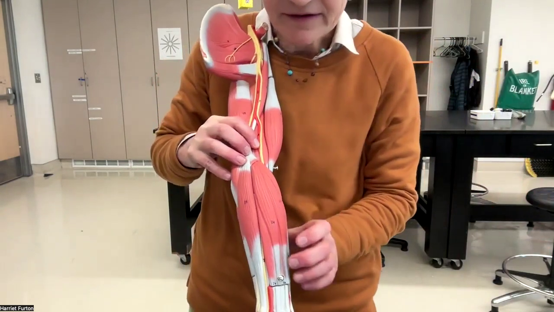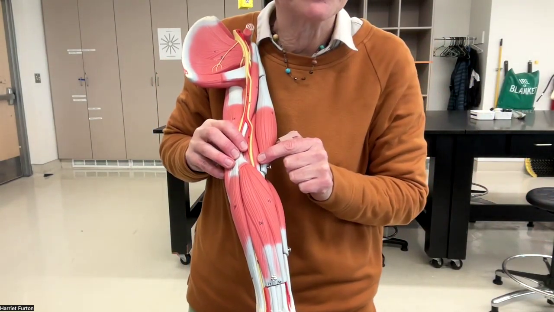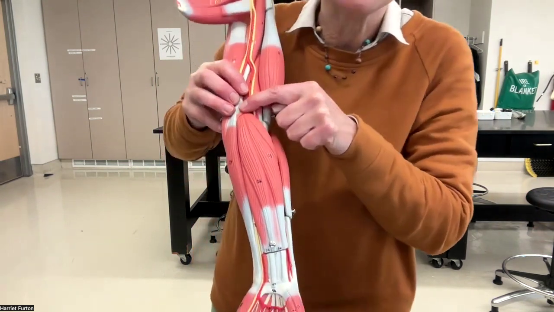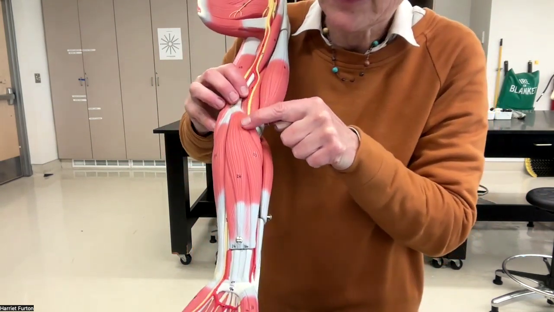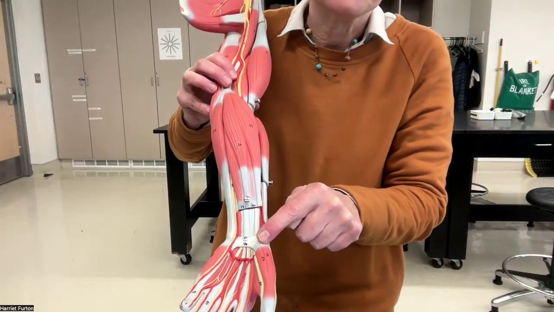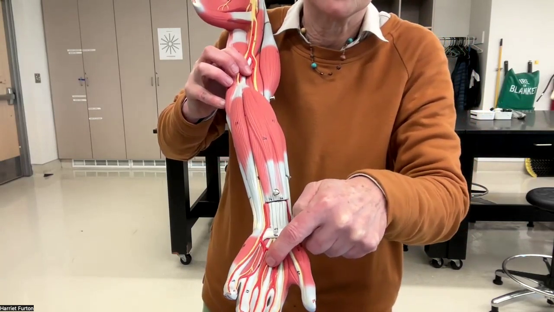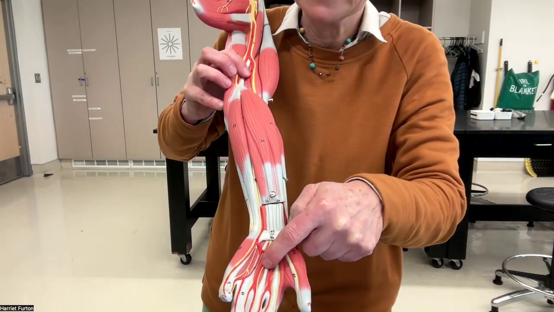This is number 23. It starts here and ends down at the base of the second and third metacarpal bones.